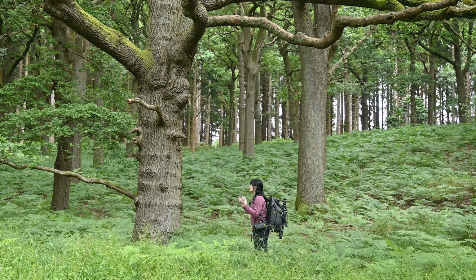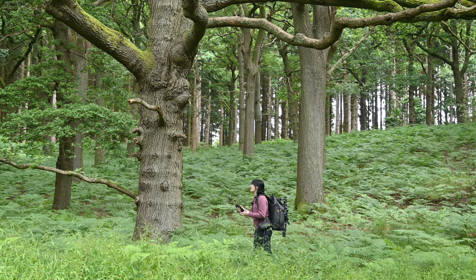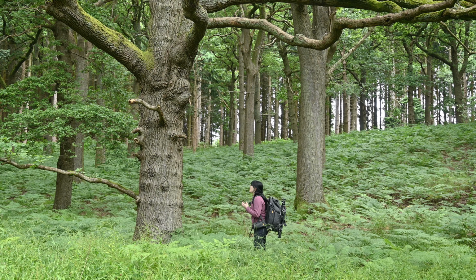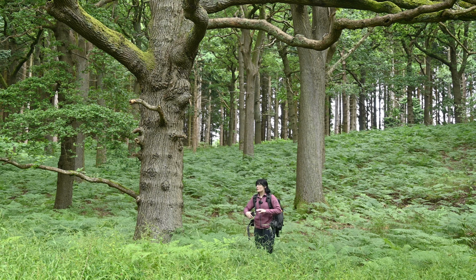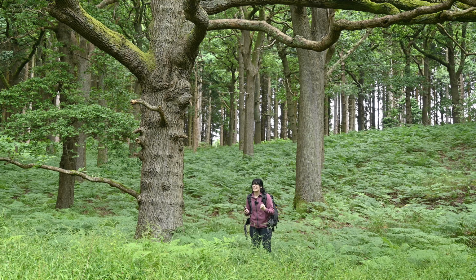It offers so much. It's such a beautiful bit of forest. I can't believe I've never been up here before, and I can't wait to return in autumn. All the autumnal colours. Oh, this is going to look absolutely fantastic.